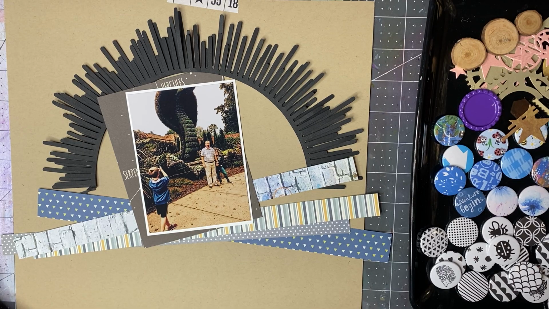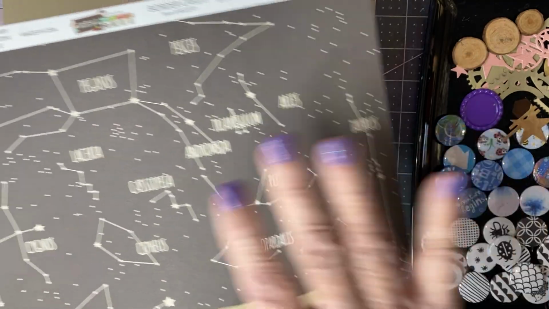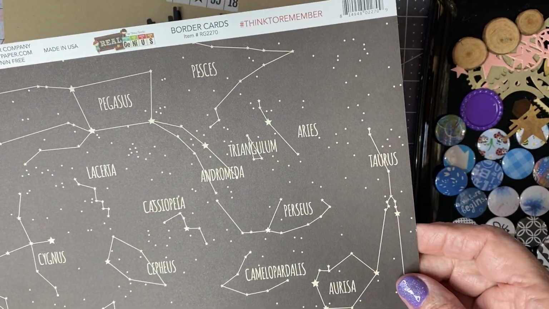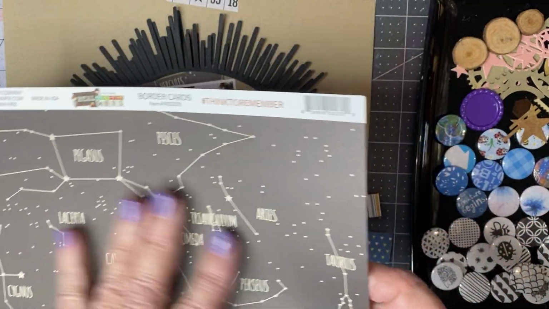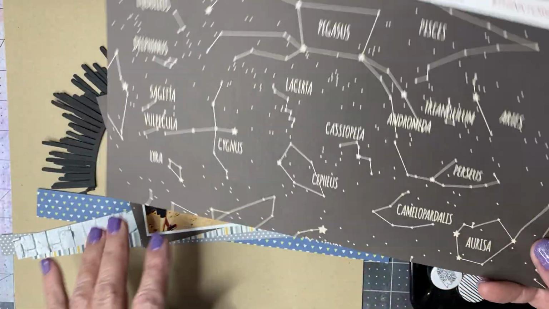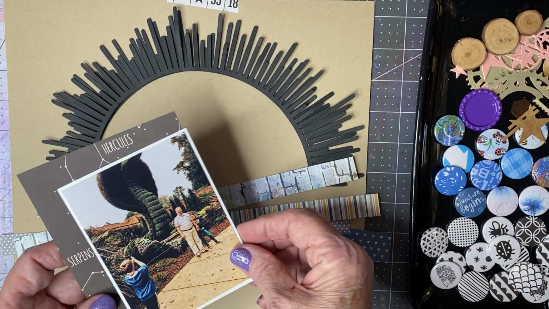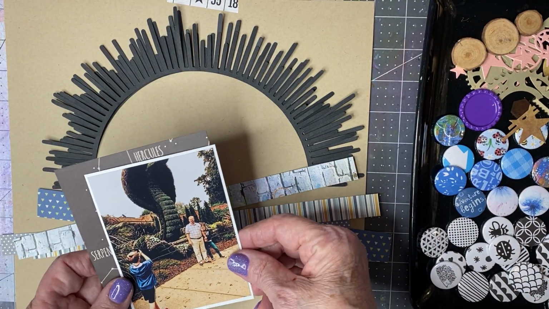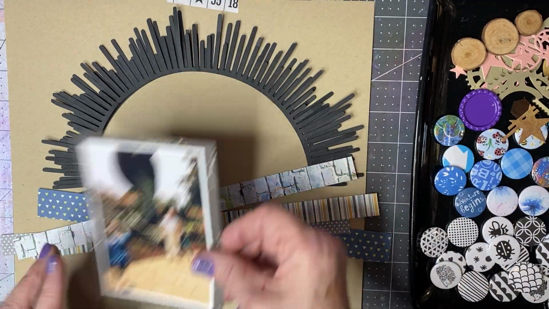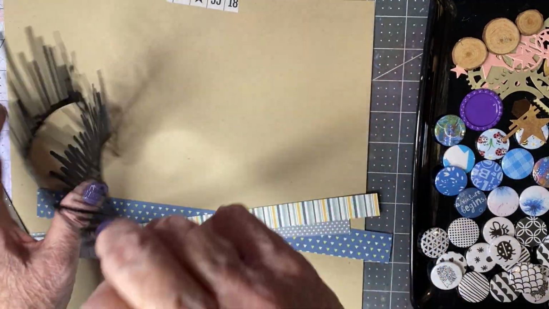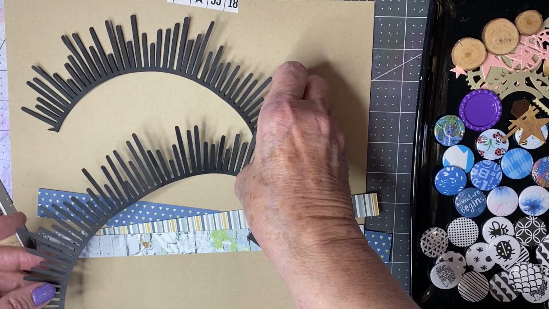Another paper that I brought in is this Photoplay Real Genius, with the constellations in the sky. I cut a piece that's big enough so that you know what's going on there, and I'll work that in as this semicircle element.